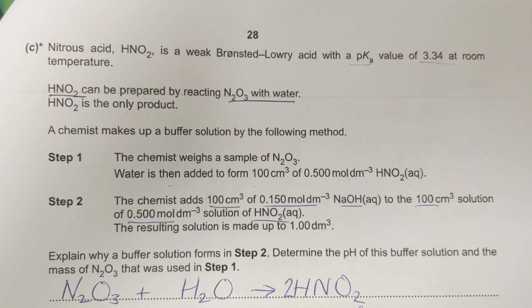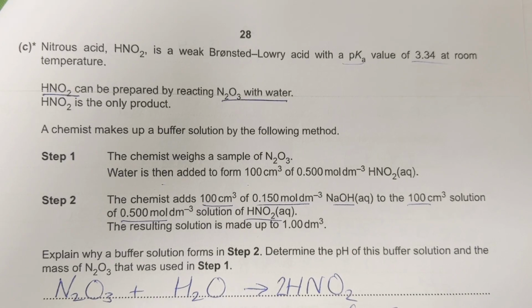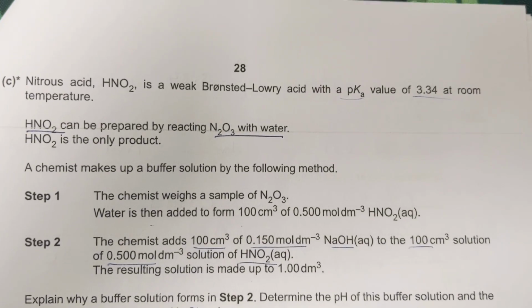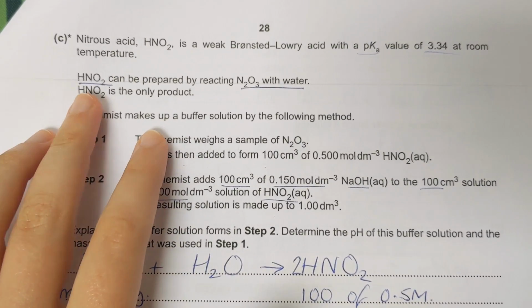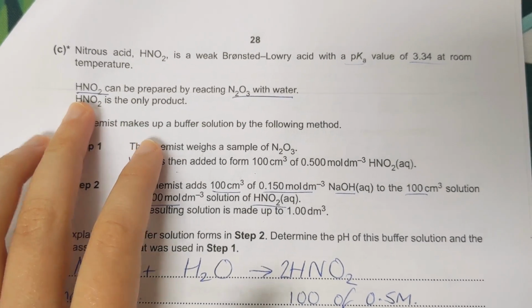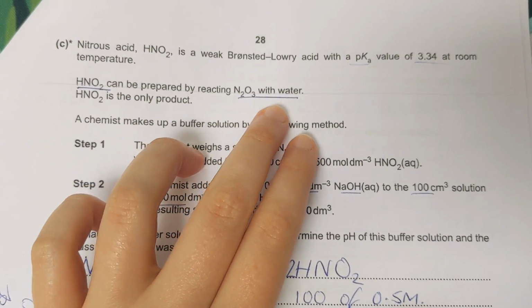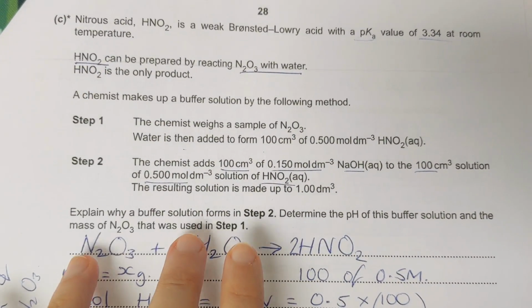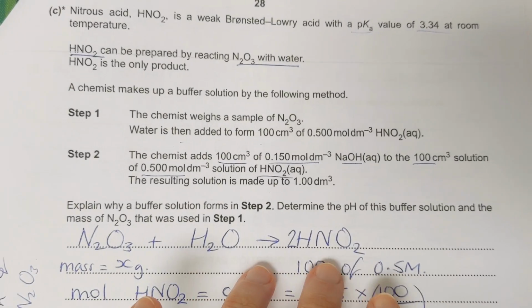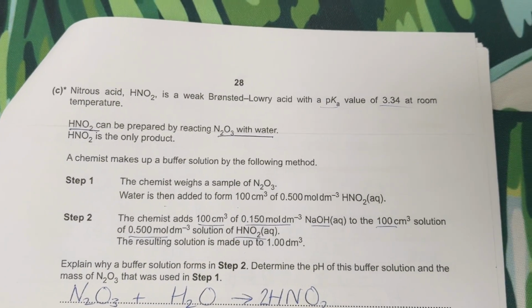This is the final question, and there's quite a lot to look at on this one, so we'll take it step by step. It says we're preparing nitrous acid by reacting N2O3 and water, and the nitrous acid is the only product. So the first thing I did was write a balanced equation for that.